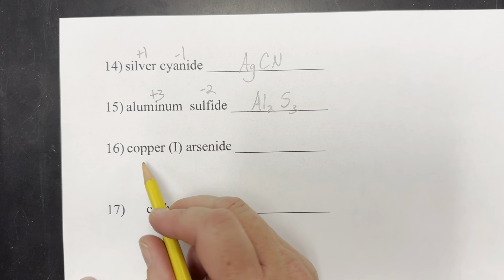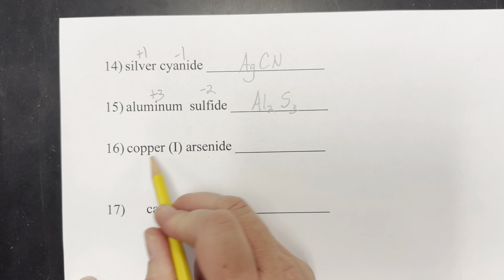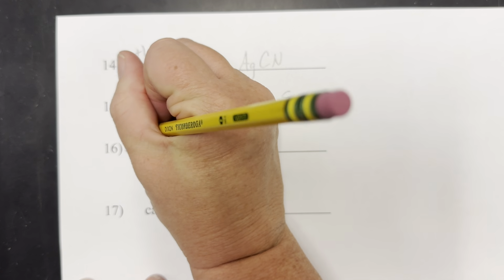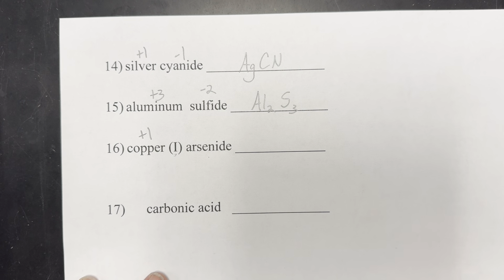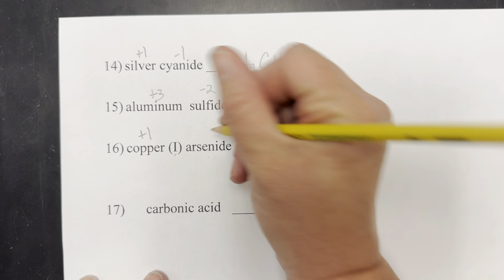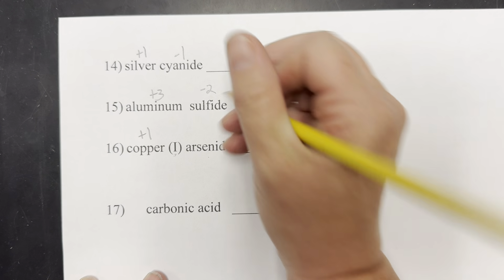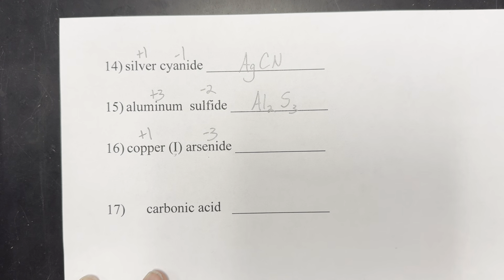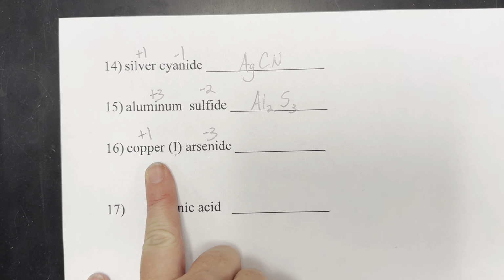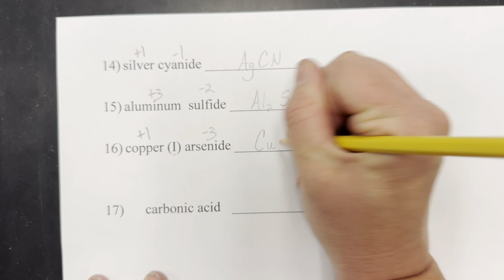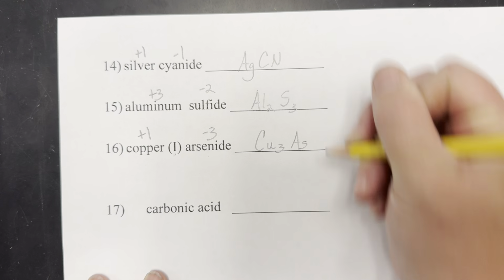All right. Copper 1 arsenide. Copper 1, that 1 is telling me that copper has a +1 charge. Remember, the Roman numerals are there to tell you the charges. Arsenide is arsenic, and that is a -3 charge. It's in the same group as nitrogen and phosphorus. So I'm going to need 3 coppers to go with my arsenic. So Cu3As.